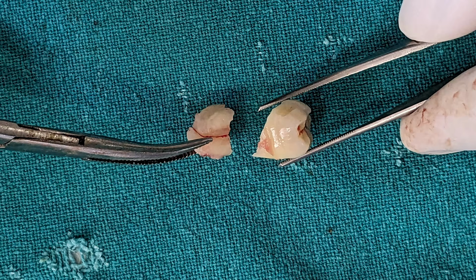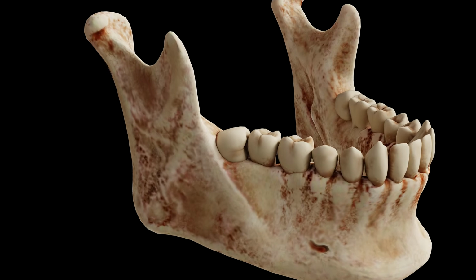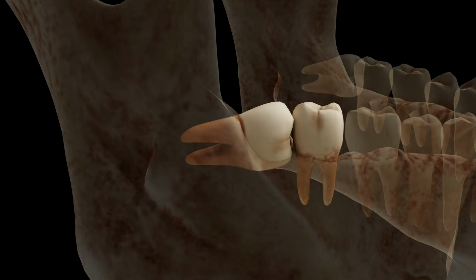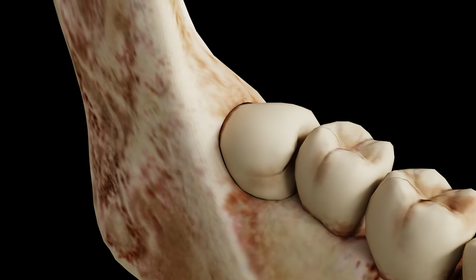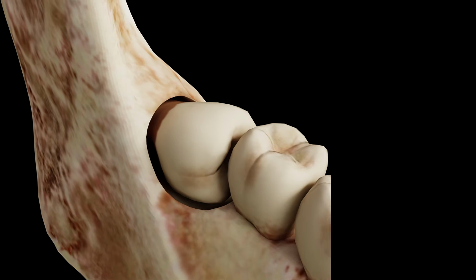Now comes the step where I section the tooth. But before I show you how to section the tooth during a surgery, let me explain it to you with the help of a 3D animation. I have created this 3D mandible with an impacted tooth. You can see that the third molar is horizontally impacted and is locked by the second molar. Let's zoom in further. As always, I first create a gutter, buccal and distal to the impacted tooth.